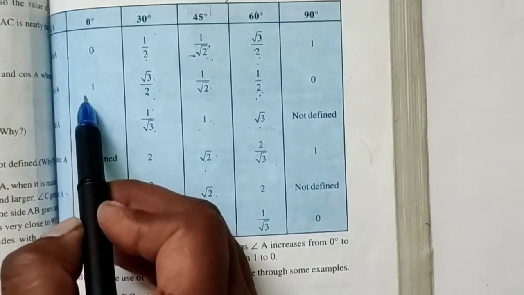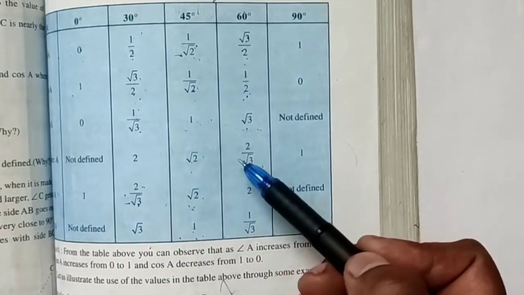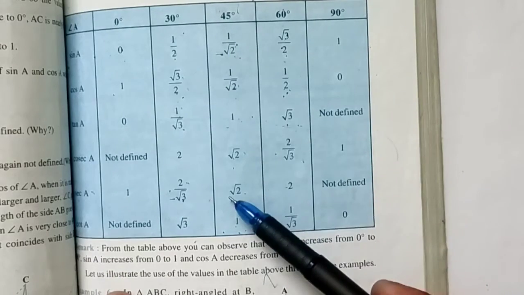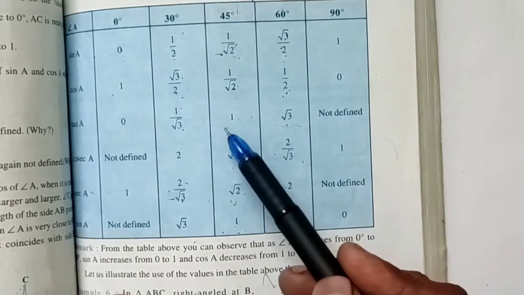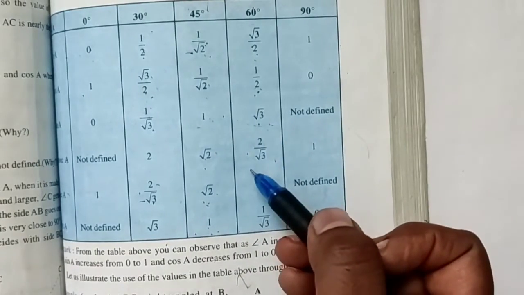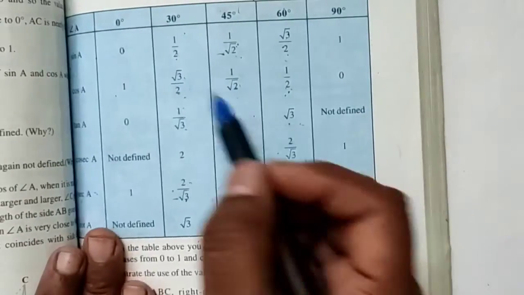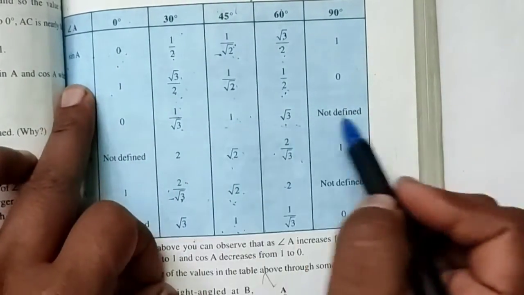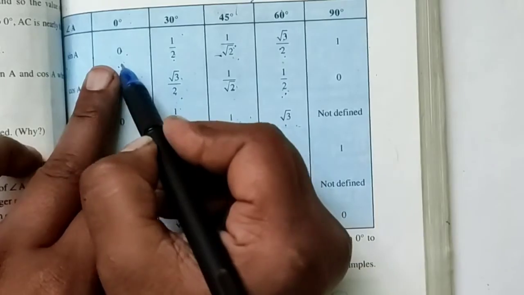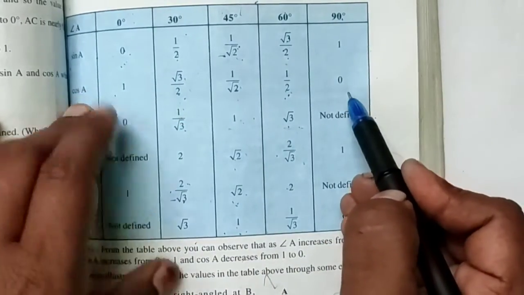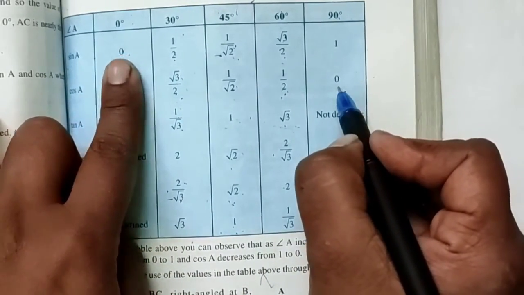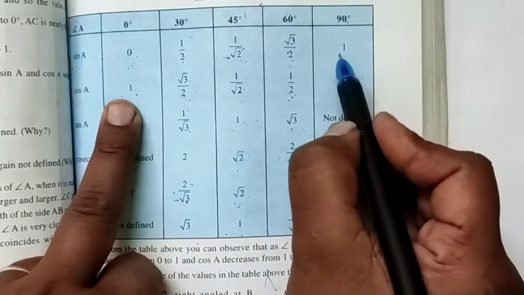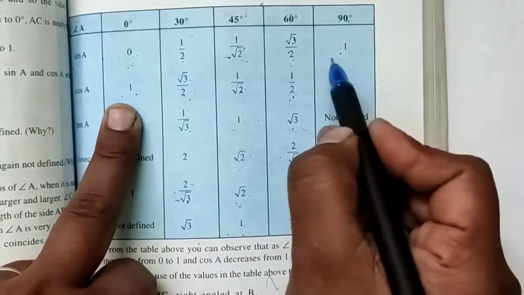We know all the other functions, right? If we know sine and cos, we can determine tan, cosecant, secant and cot, because tan is sine by cos, cosecant is 1 by sine, secant is 1 by cos and cot is 1 by tan. So we'll try to remember sine and cos only. Sine 0 is 0, and cos 90 is going to be 0. They have the same values. If cos of 0 is going to be 1, sine 90 is going to be 1. So 0, 1, 1 and 0.